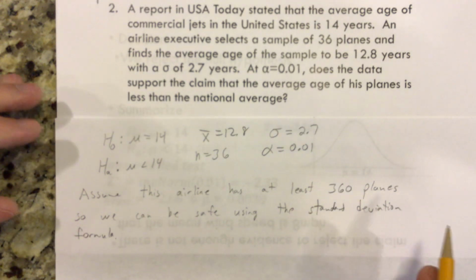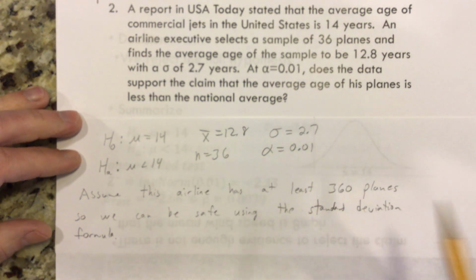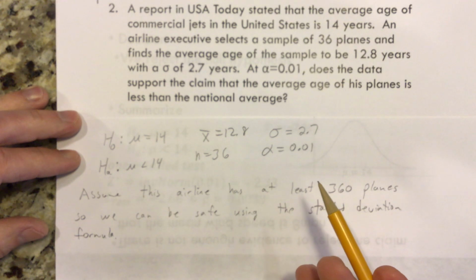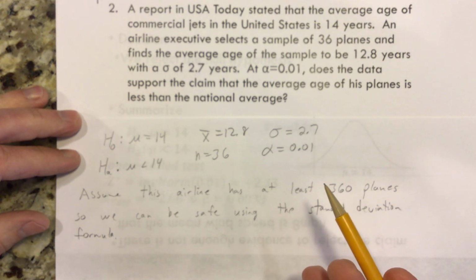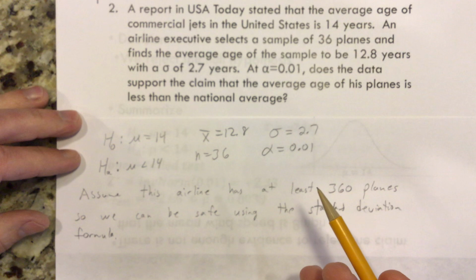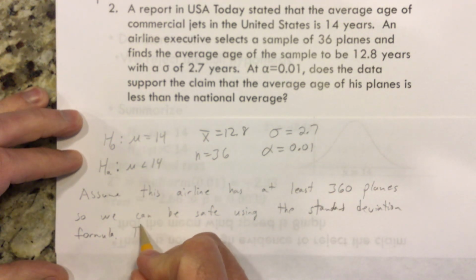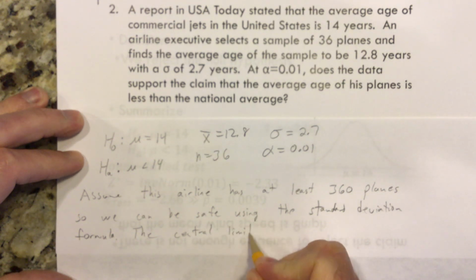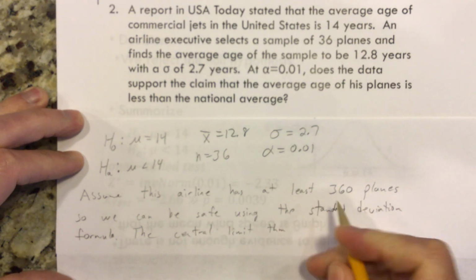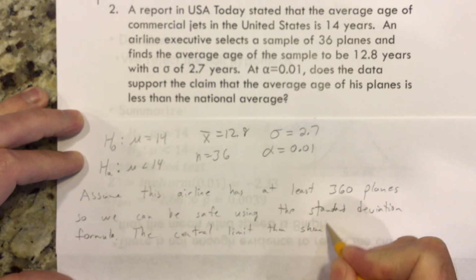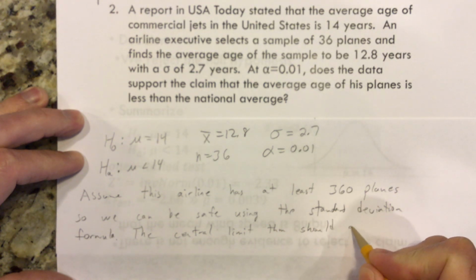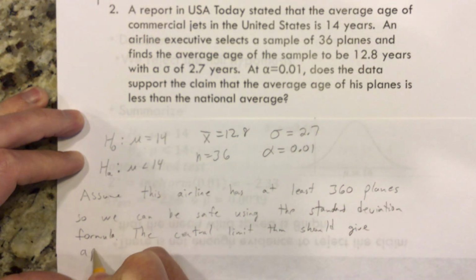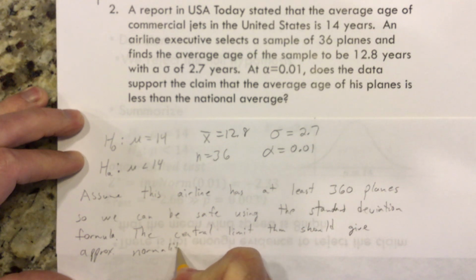Okay, again, we didn't hit 40 on our sample size. It'd be great if I had the data. I could graph it and see if it looked fairly normal or not, but for now, we're just going to say, hey, central limit theorem. So the central limit theorem should give approximate normality of the sampling distribution.